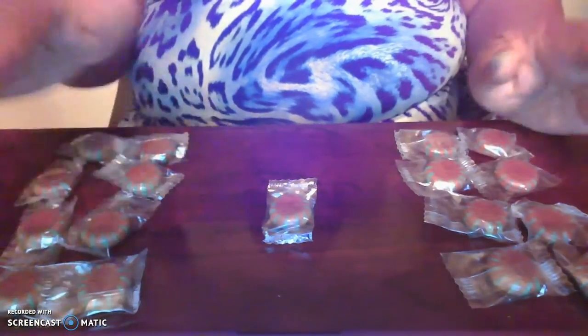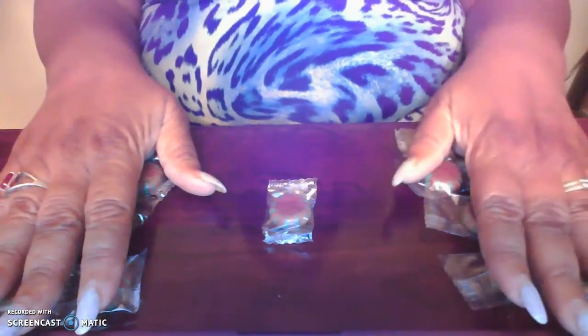Okay. 1 for me, 1 for you. 1 for me, 1 for you. Oh, I got one more left. I'm going to put that one in the center for right now so we can see. So I'm sharing, but I'm dividing it into two piles. I'm dividing it into two people. I have this amount, you have this amount, but I have one left over.